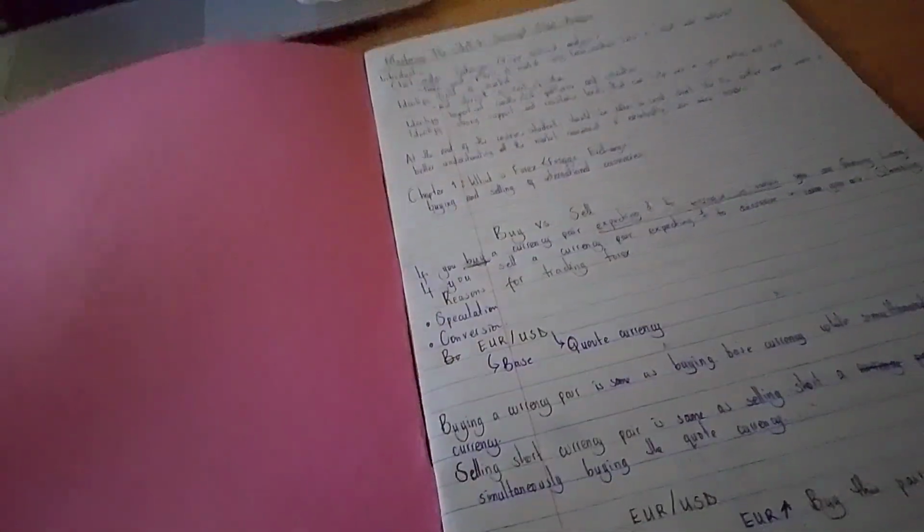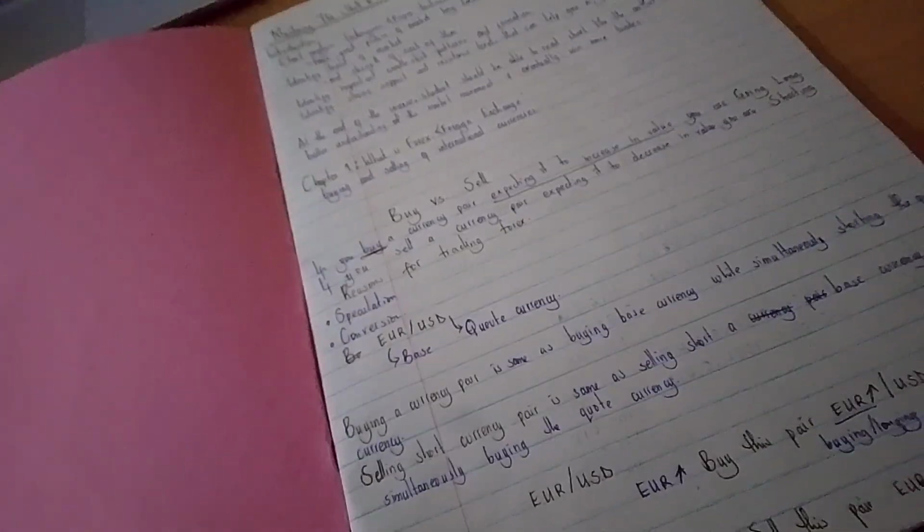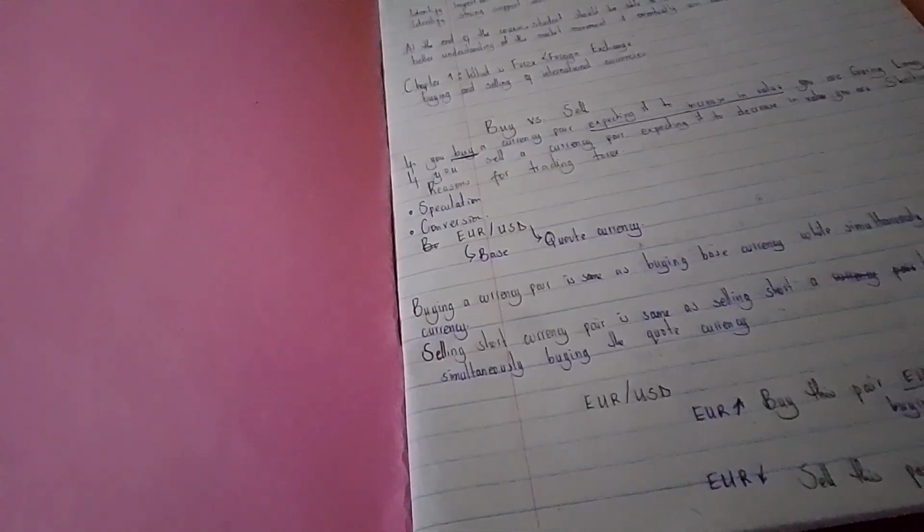So you may trade just to speculate the movement of the currency pairs to get profits. That's what most traders do. And you may trade to convert your money from one currency to another. That mostly happens with the tourists or maybe big companies that trade internationally.